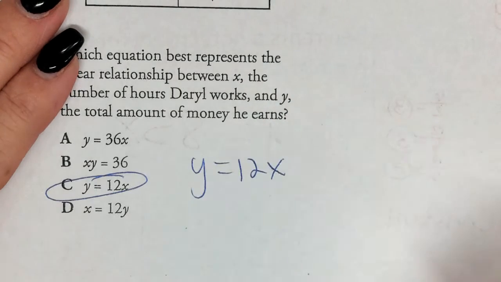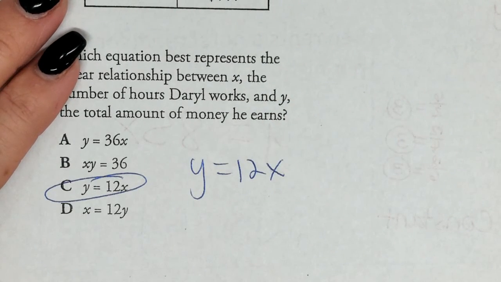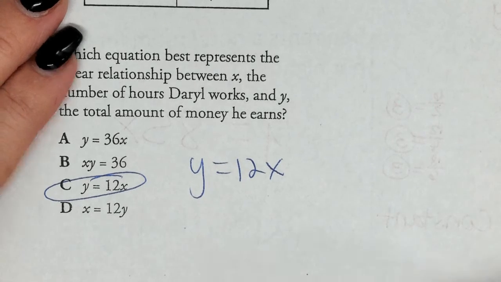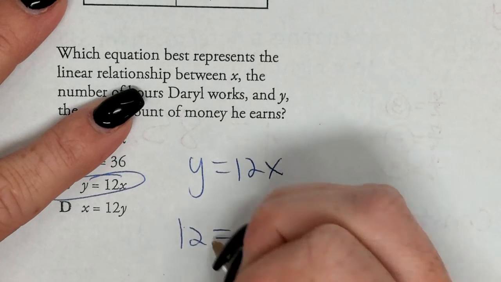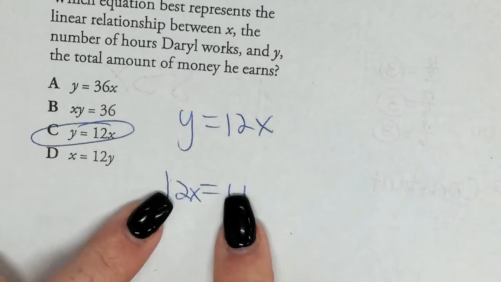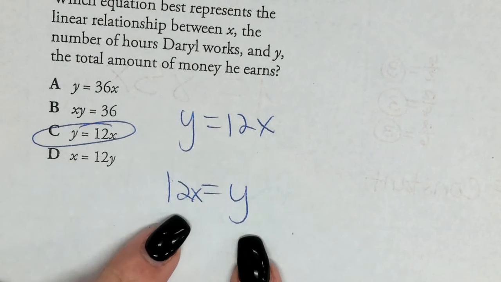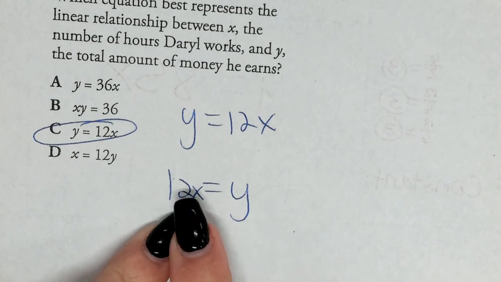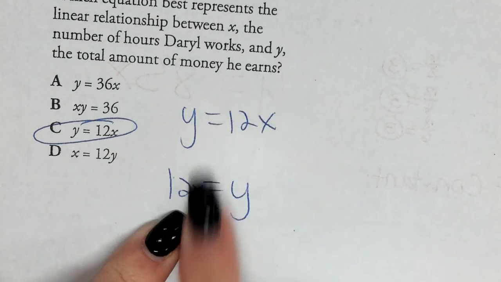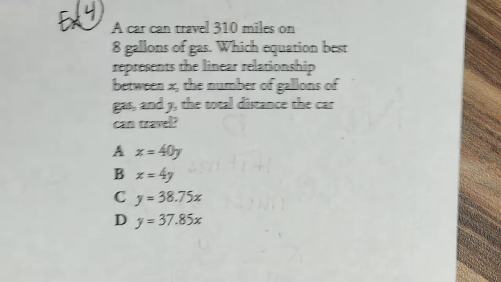So y equals 12x. Now I want y'all to stop and look. On the assignment, they're going to try to confuse you, and they're going to make it look like this. Is this the same thing as this? Yes, they just wrote it backwards. Y equals 12x. Do y'all see how it's the same? Yes. All right, here's the last one.